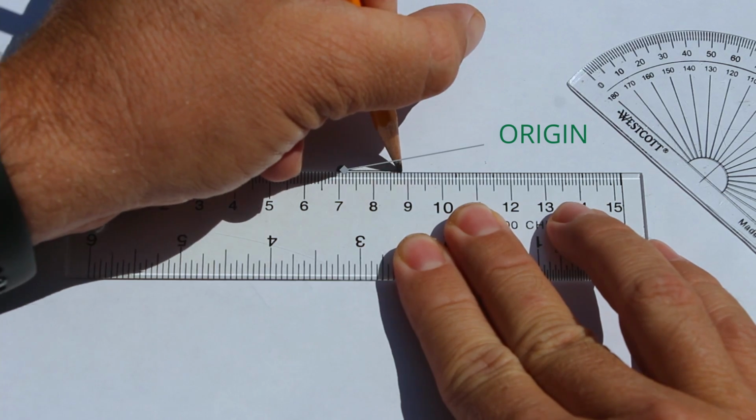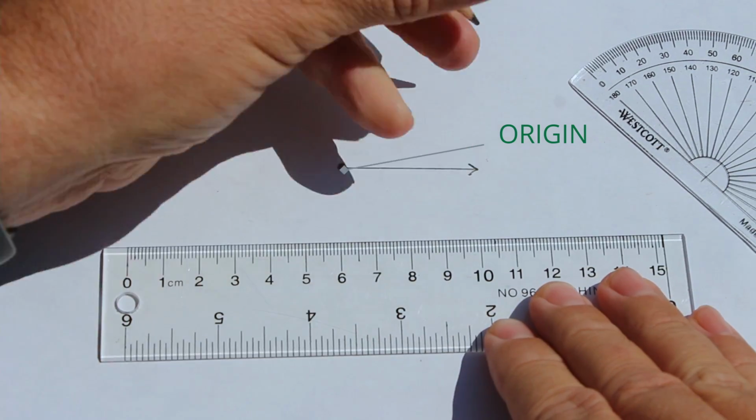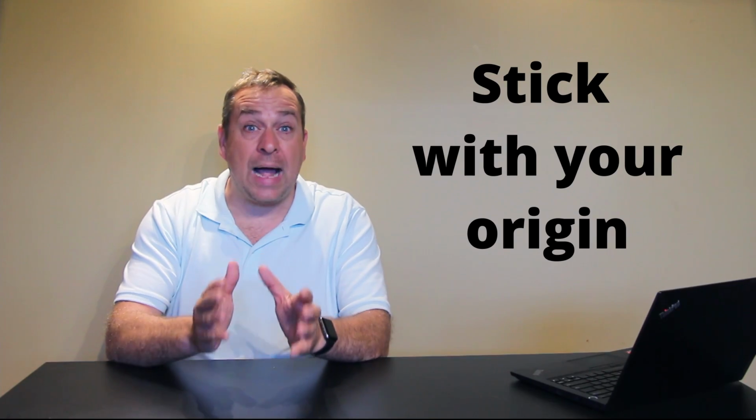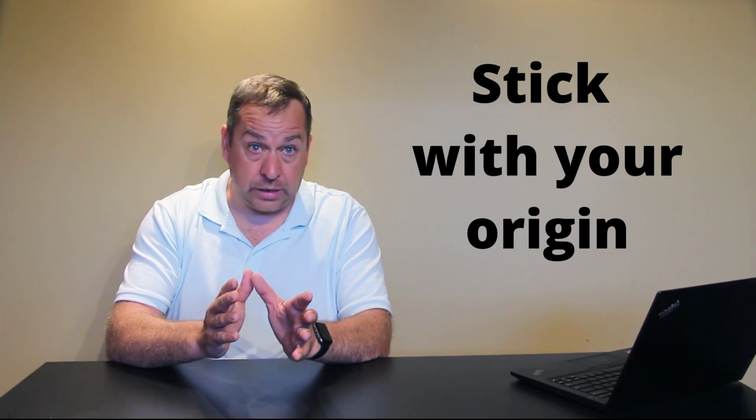Setting a good origin makes things easy to figure out. The origin is the starting point for our work with vectors and our work with objects. Really, the origin is arbitrary. It's a personal choice. But this is the key. Wherever you pick as an origin, you need to keep that spot as the origin.